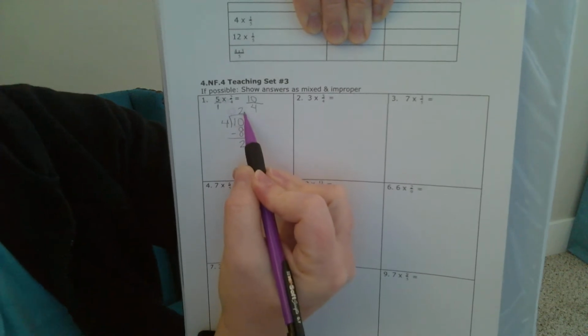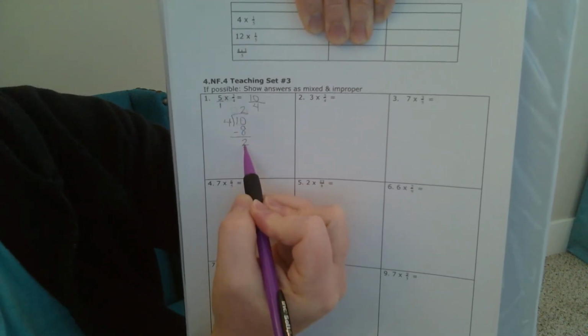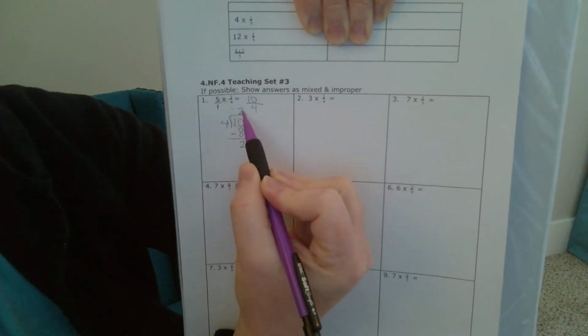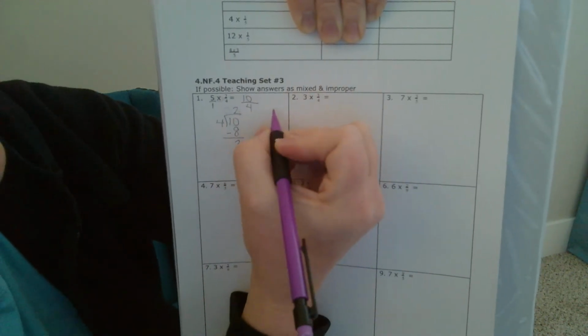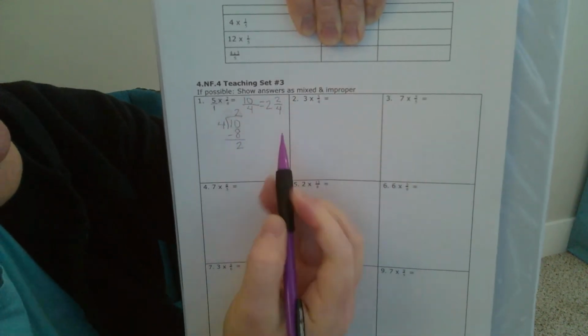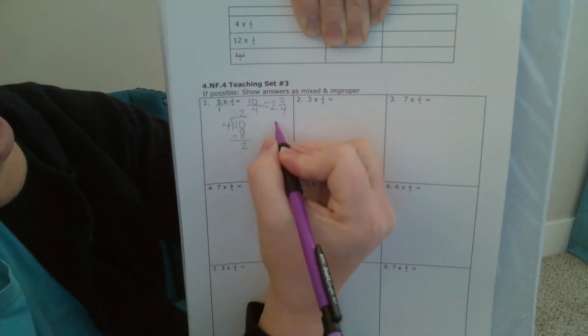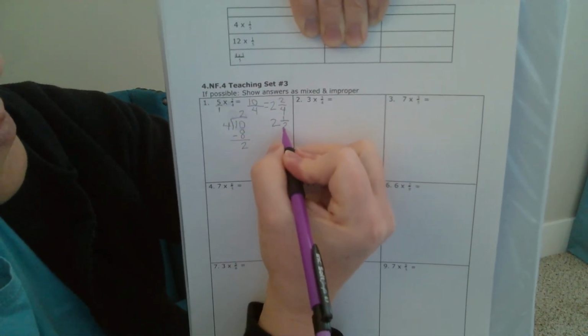So now we start up here. This is our quotient. And then we have a remainder, so that becomes a fraction. 2 and 2/4. So this equals 2 and 2/4. If you look at 2/4, you could see also that it is 1/2. So 2 and 1/2.